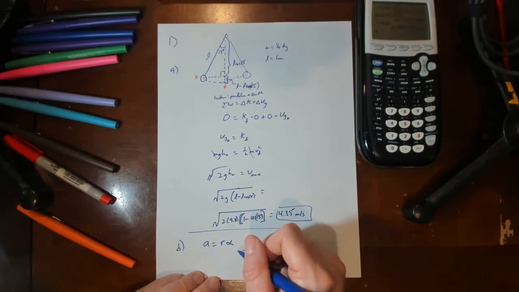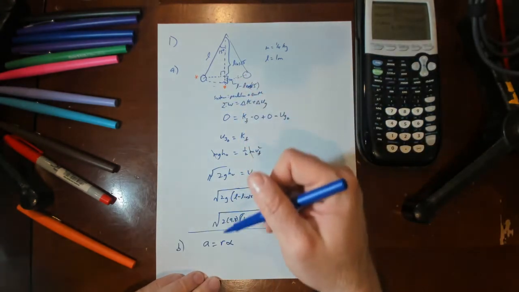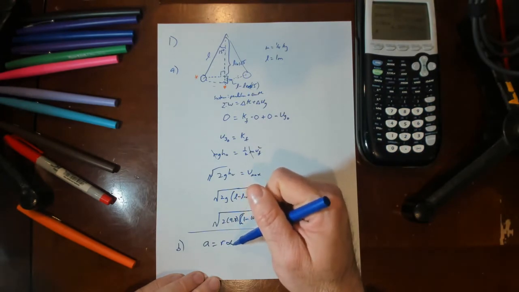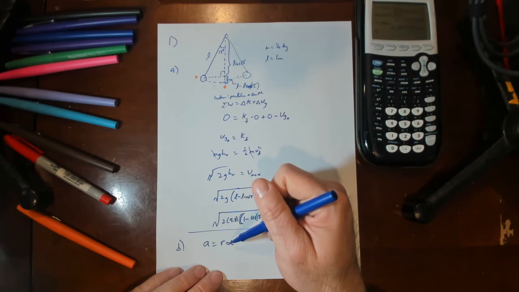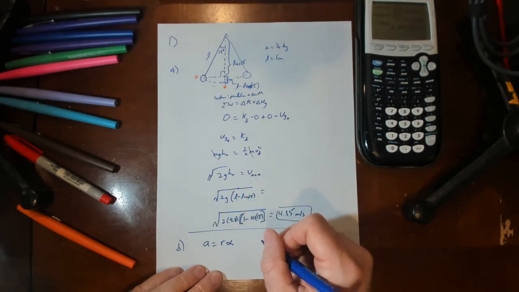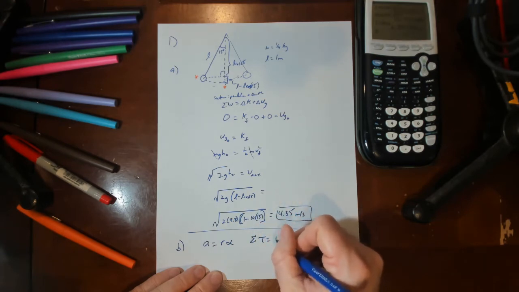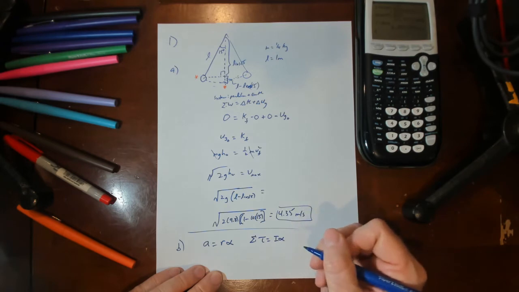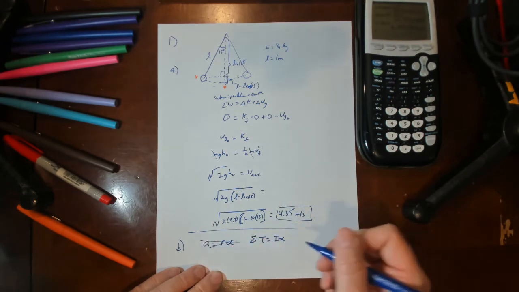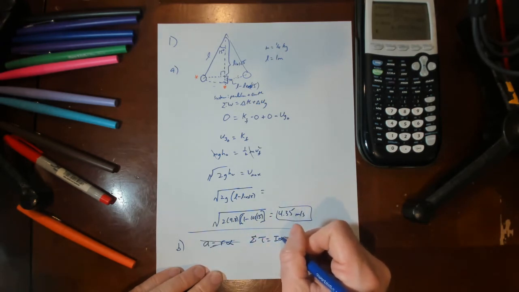You know what? I'm not even going to use that. I think I'm going to do this. So the torque is I alpha. Yeah. Let's do this.